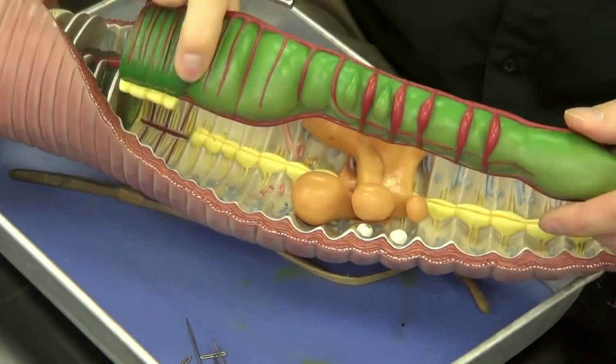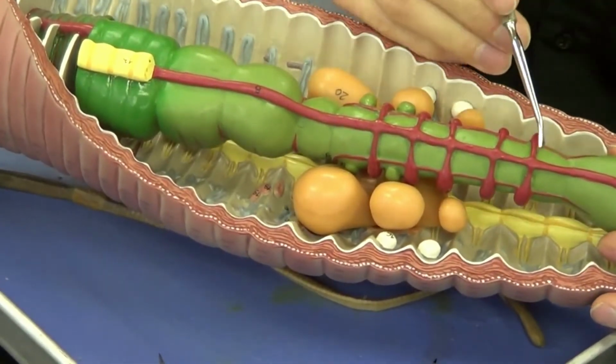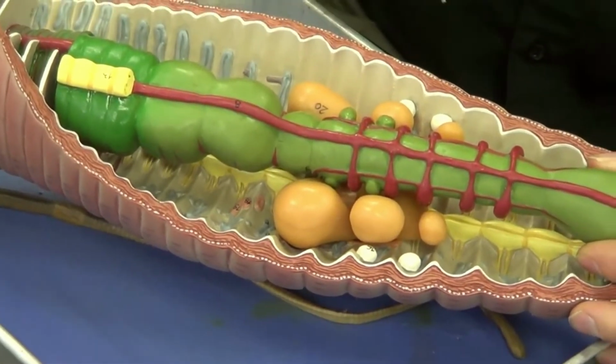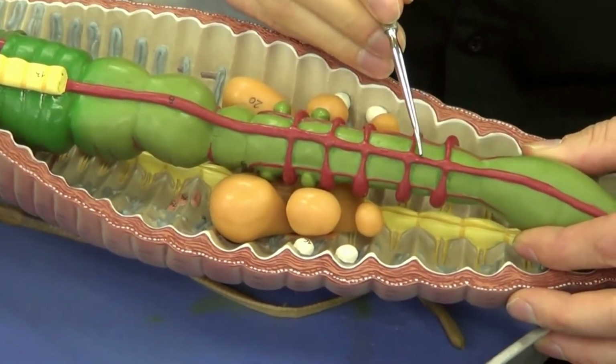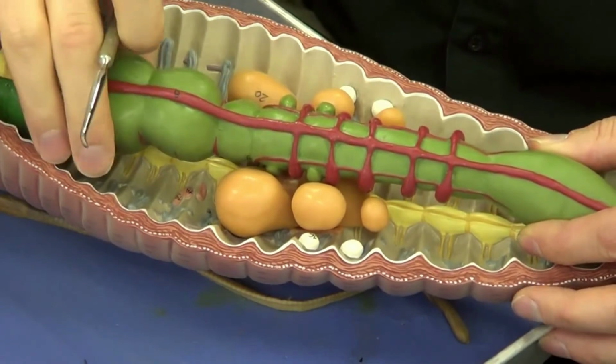If I turn this over, on the underside, the belly side of the earthworm, you'll see another blood vessel. And this is called the ventral blood vessel because it's on the ventral aspect. And this blood vessel actually returns blood back to the body of the earthworm.